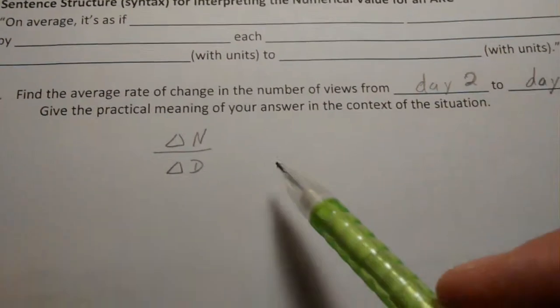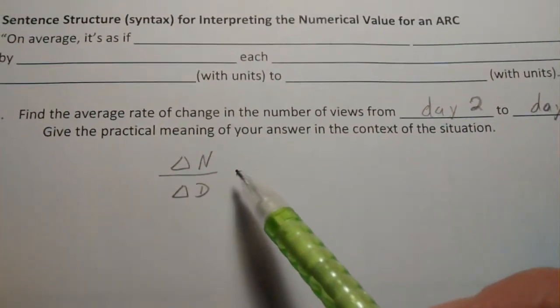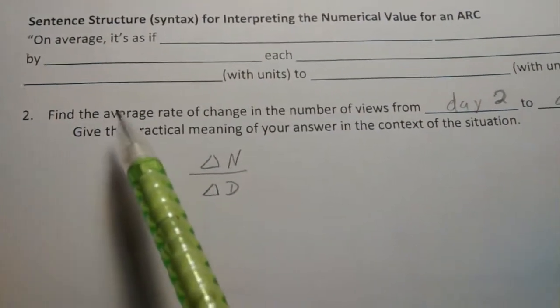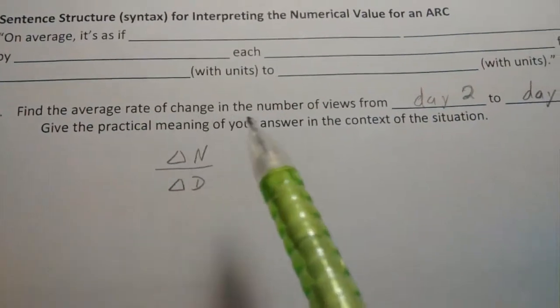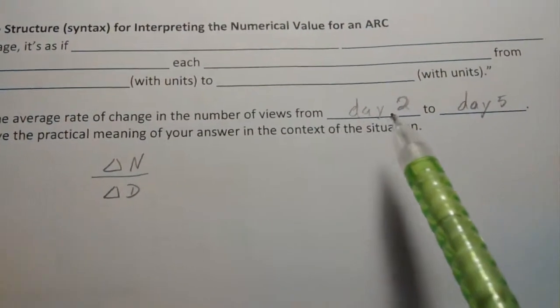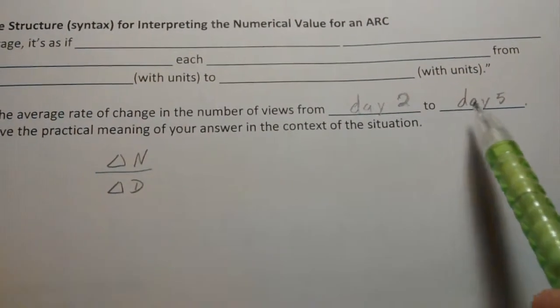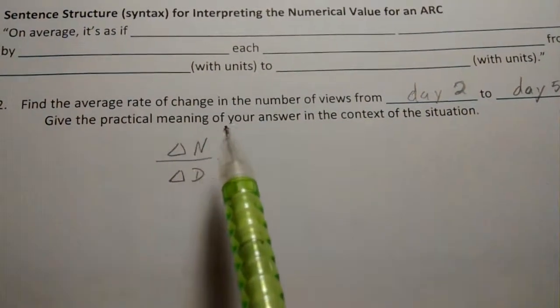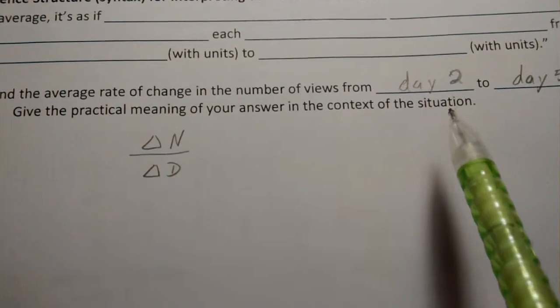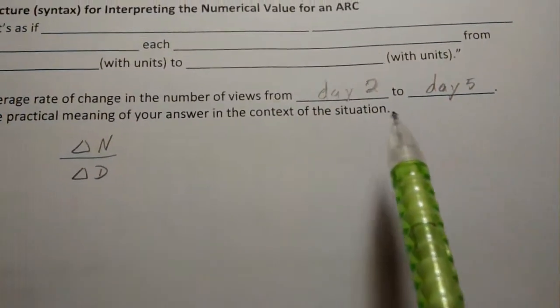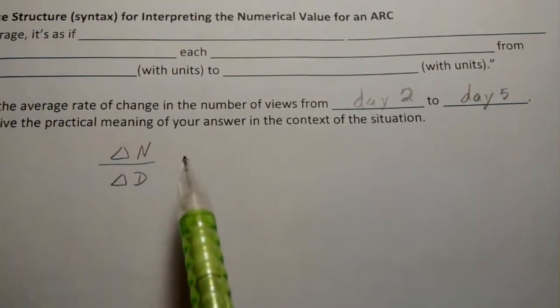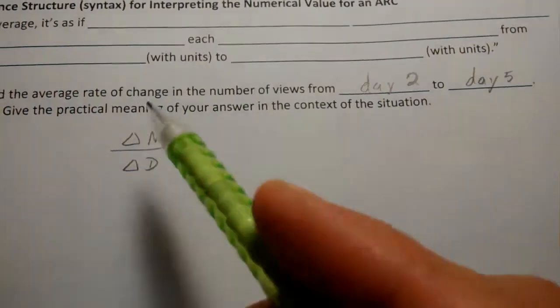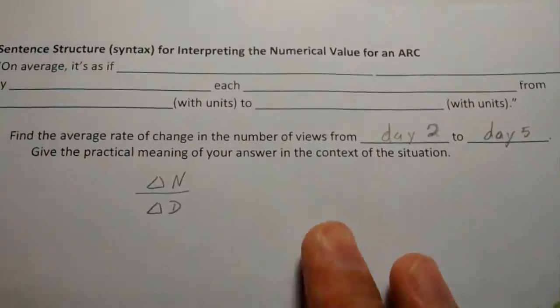Continuing here with this YouTube scenario of you posting a video, let's look at number 2. Find the average rate of change in the number of views from day 2 to day 5. So fill that in there, and then give a practical meaning of your answer in the context of your situation. Now, we already did one of these in our first video, but I just want to illustrate the calculations to be done and the use of delta notation here.